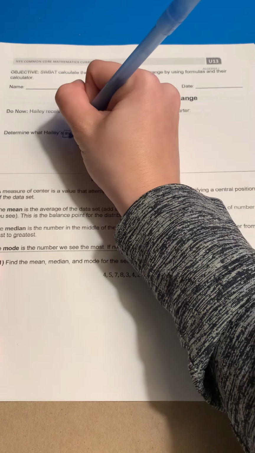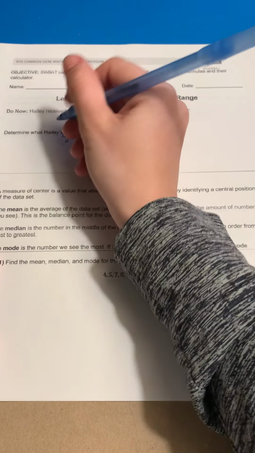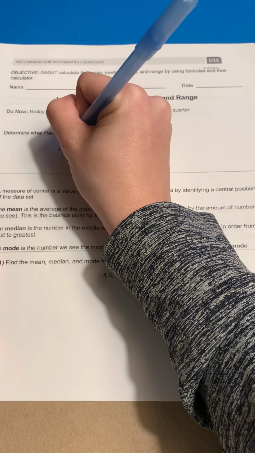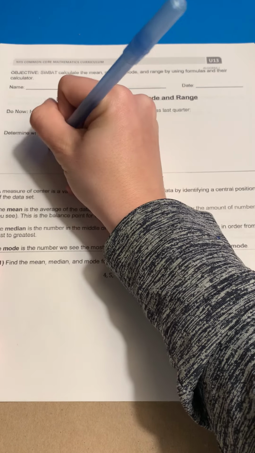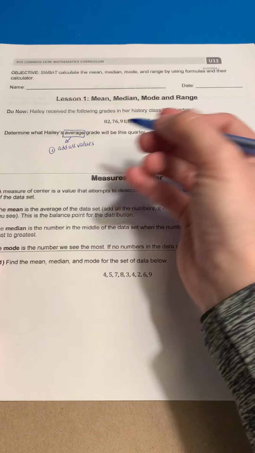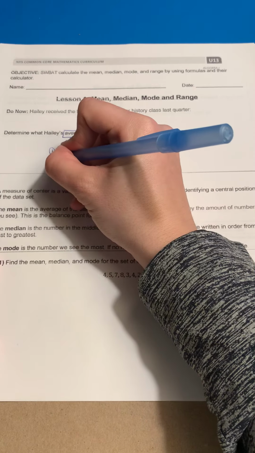We're finding the average. So in order to find the average, what we're going to do is add all the values. That's our first step. And then we're going to divide by the number of values that there are.